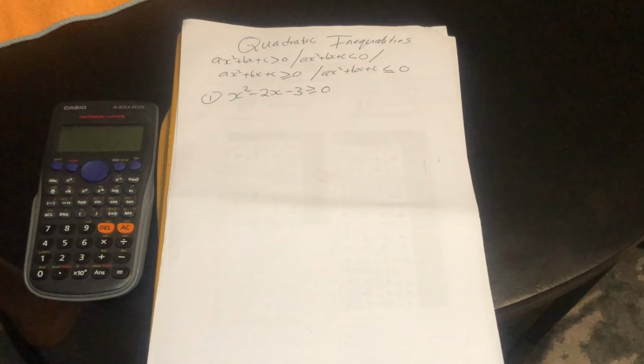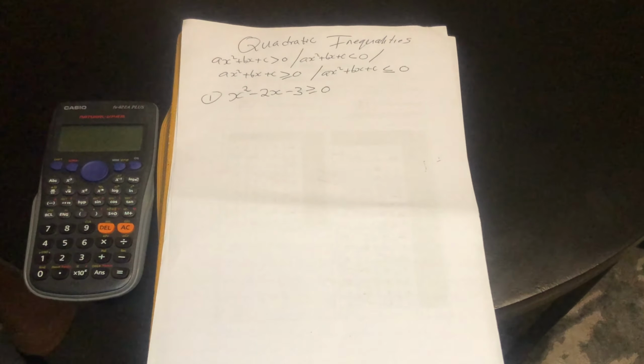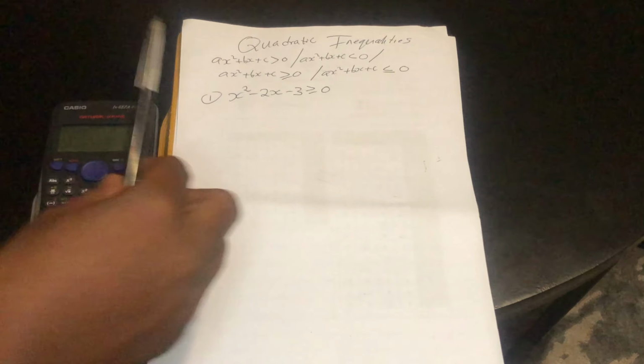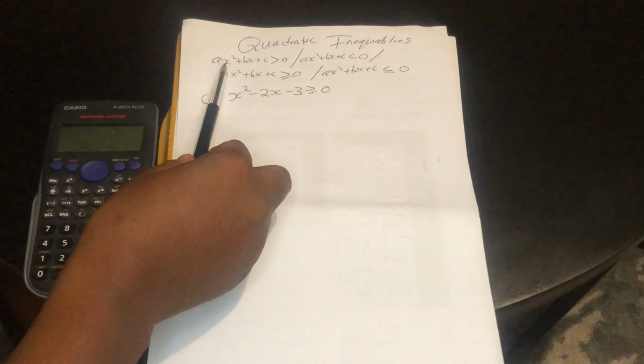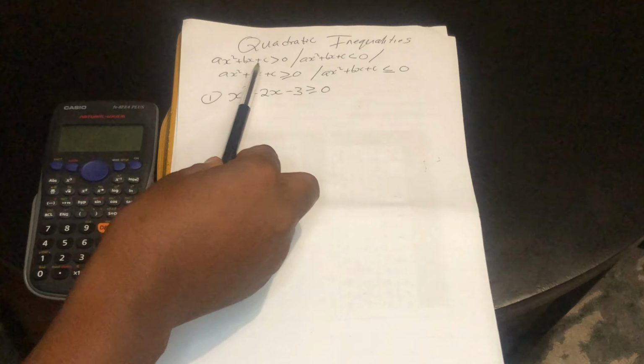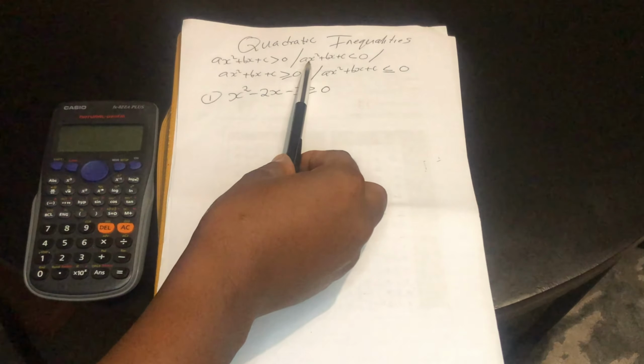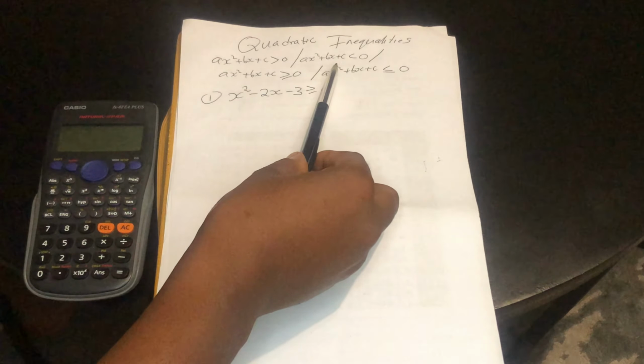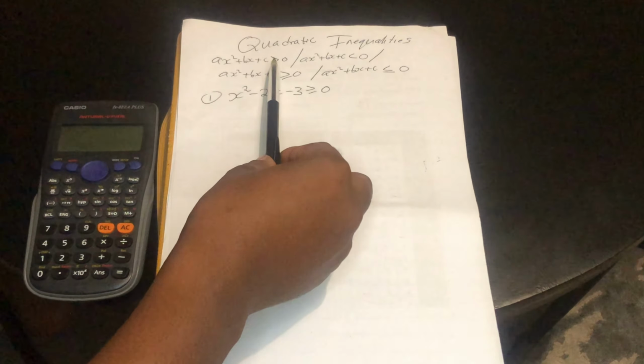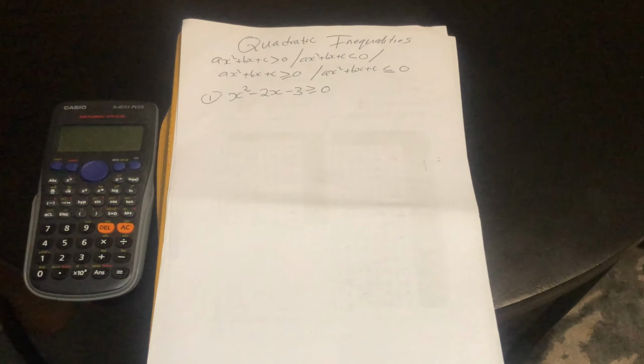So in this video we'll be dealing with quadratic inequalities. I'll be showing you how to solve the inequalities step by step. The inequalities can come in the format of ax squared plus bx plus c, which is greater than 0, or ax squared plus bx plus c, which is less than 0. When you talk about greater than 0 and less than 0, we know that the 0 is not included.